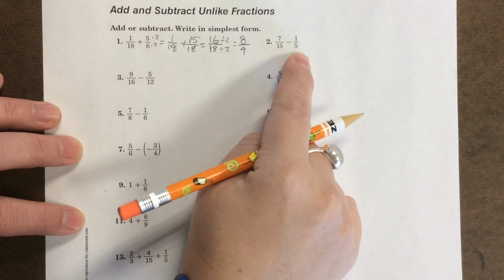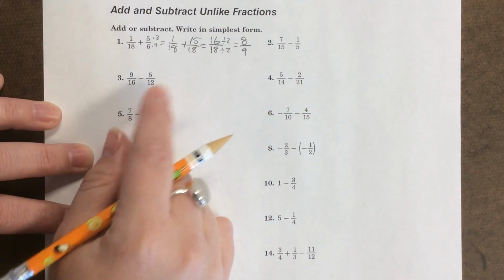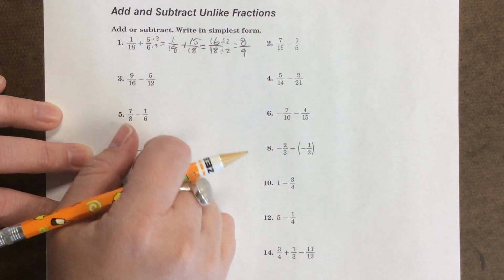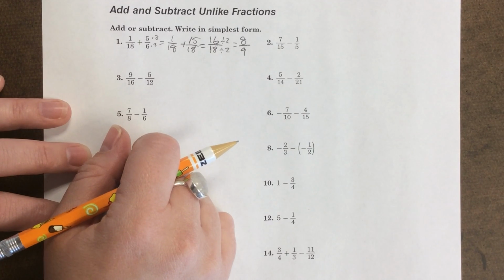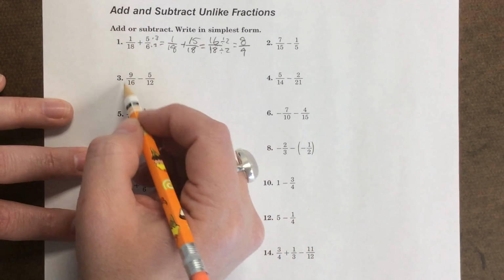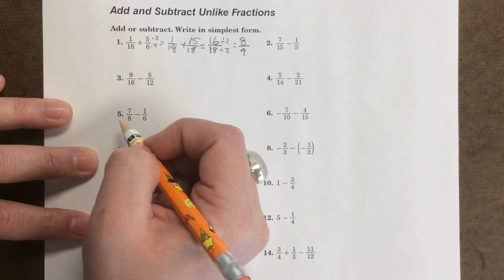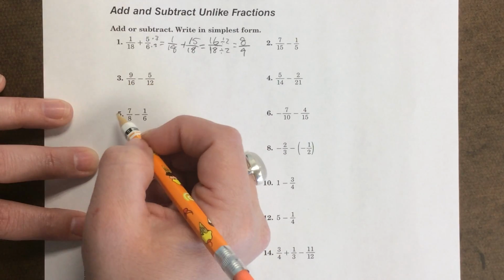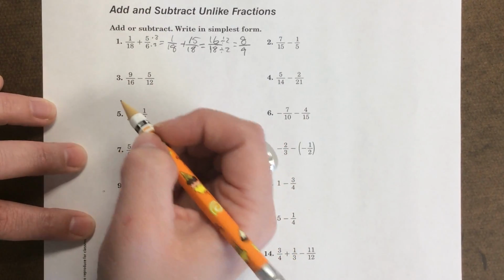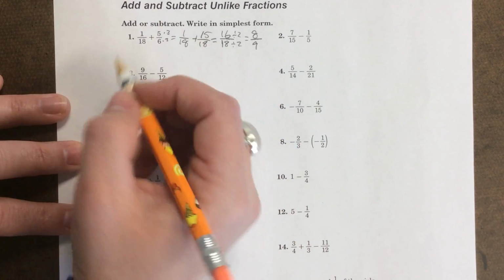So you'll notice on number 2, 5 goes into 15, so we only have to multiply that fraction. Okay, this one's an interesting one, 16 and 12, because they share factors. Let's see, I'm trying to think what the common denominator for that one will be. If you don't know what the common denominator is, this is when you list out their multiples and find the first one that matches.